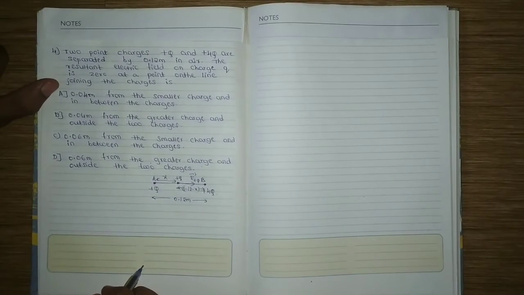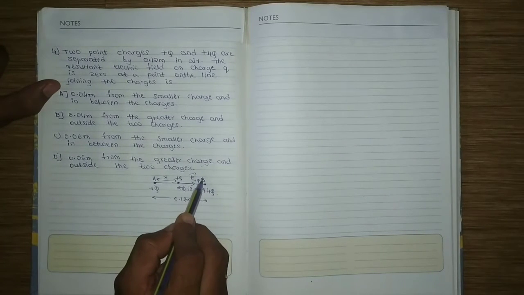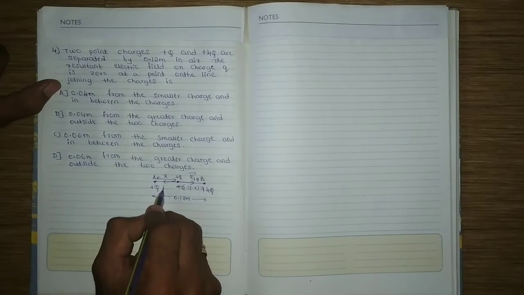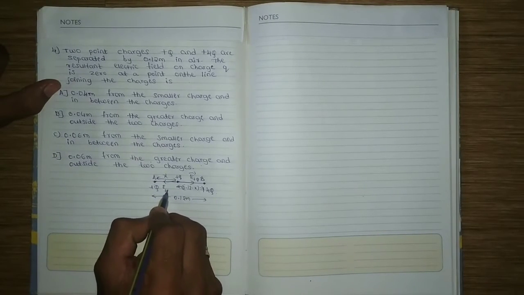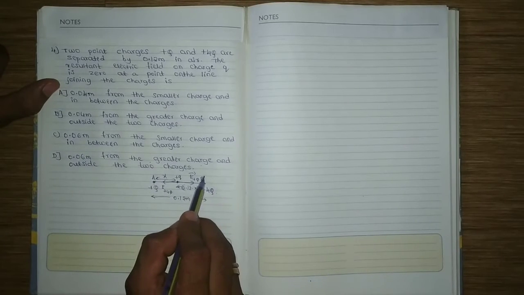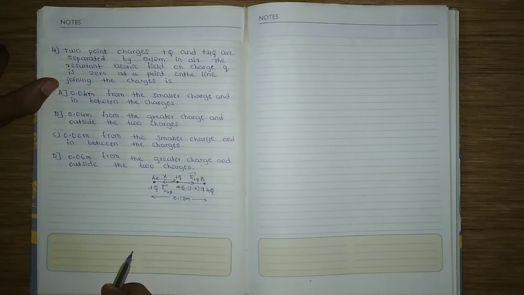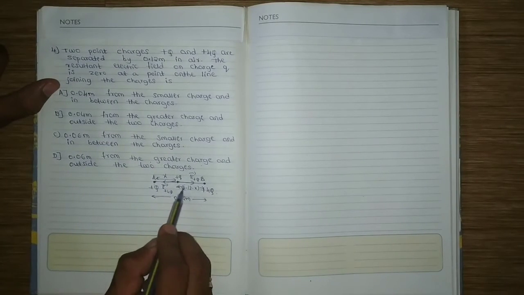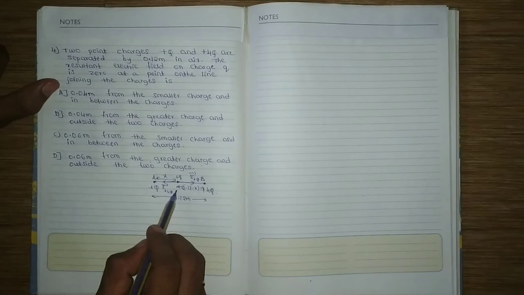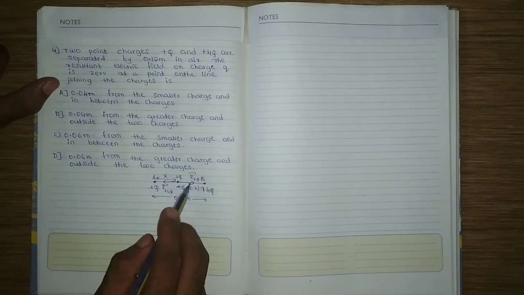Similarly, the direction of the electric field due to the charge at point B is like this. This is also radially outward. This is the direction of the electric field due to the charge at point B. Now if you observe the directions, they are opposite to each other, and it is given that the resultant electric field on this test charge is equal to 0.